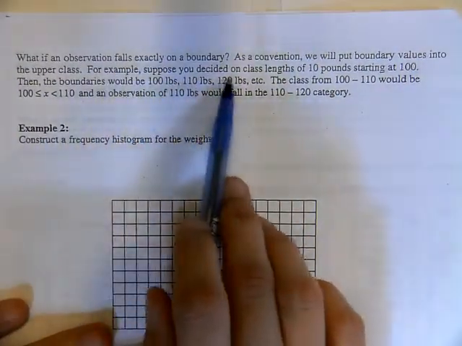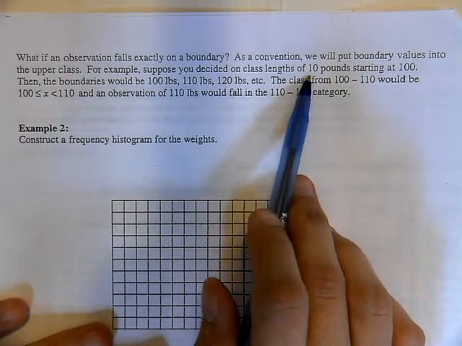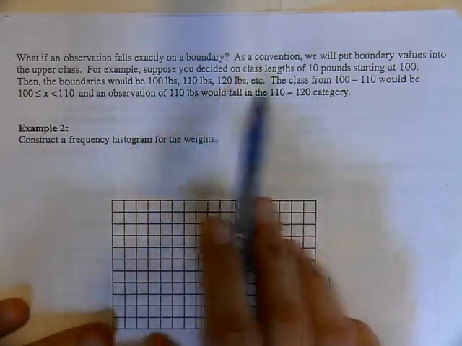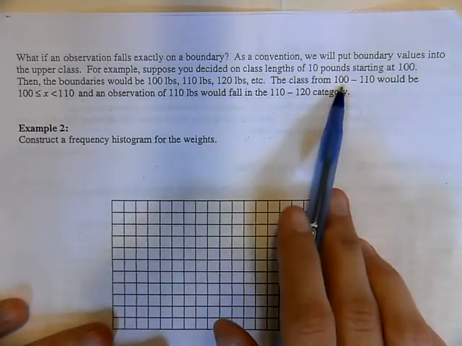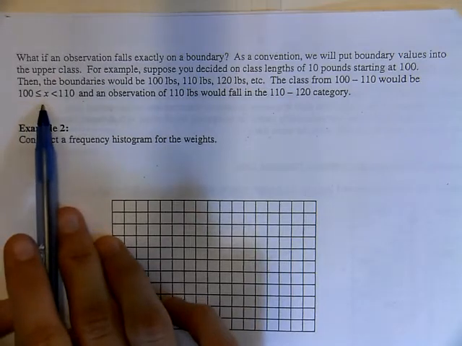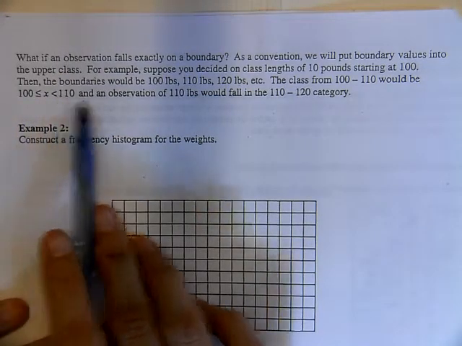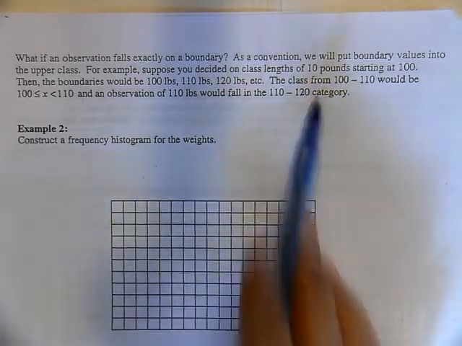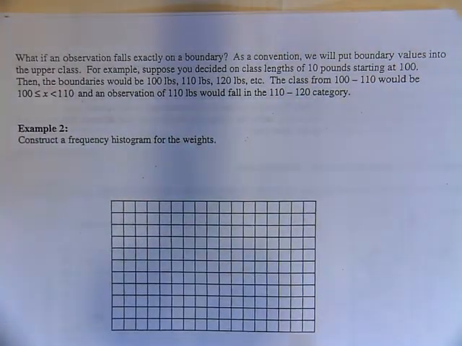For example, suppose you decide on class lengths of 10 pounds, starting at 100. Then the boundaries would be 100, 110, 120, but the class from 100 to 110 would be 100 less than or equal to x less than 110. So if an observation is 110, it would fall in the 110 to 120 category. So you always go up, and you don't necessarily need to write the less than every time.